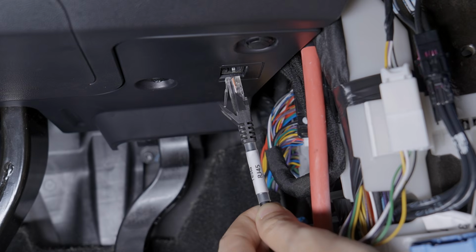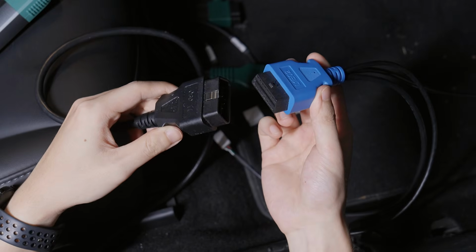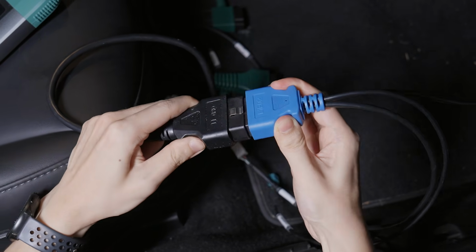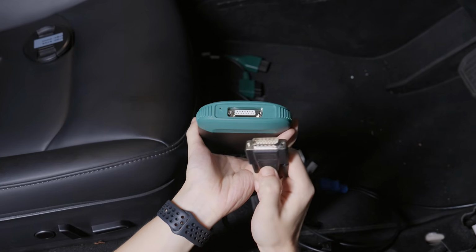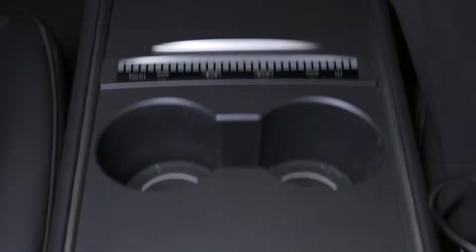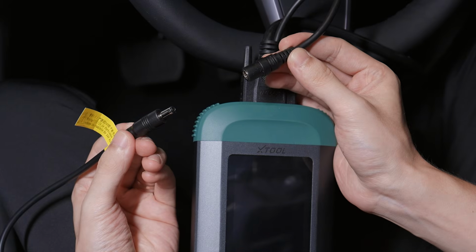First, plug in the Tesla RJ45 cable. Second, connect with the OBD2 cable. Third, connect it with the VCI box. The cigarette lighter is here. Power on the VCI box.